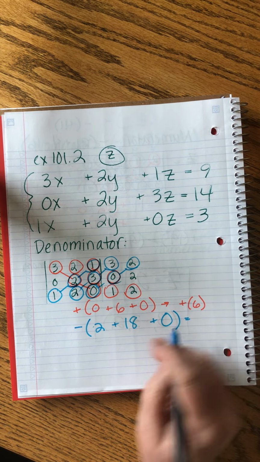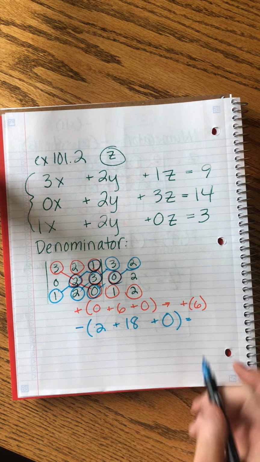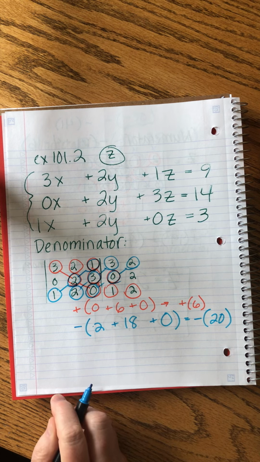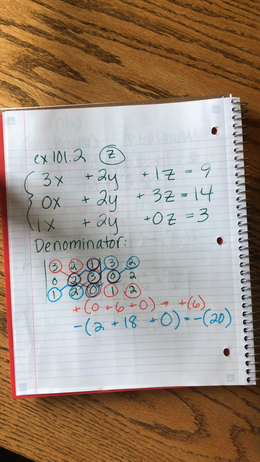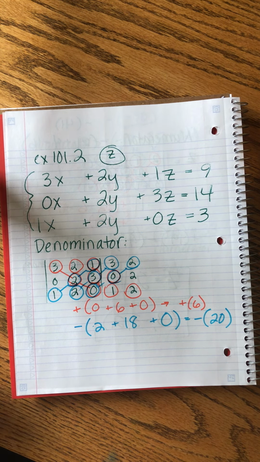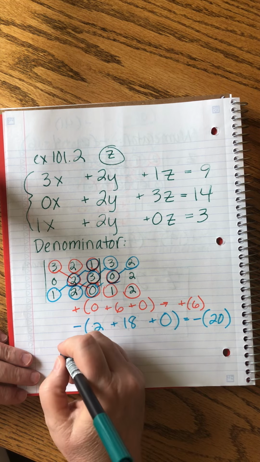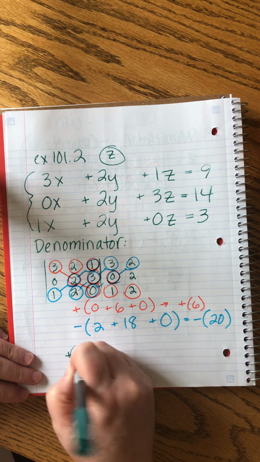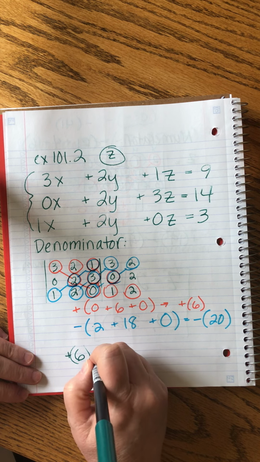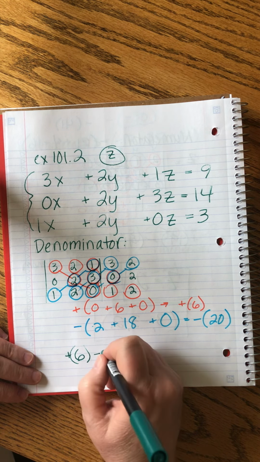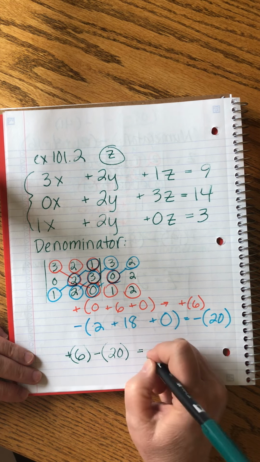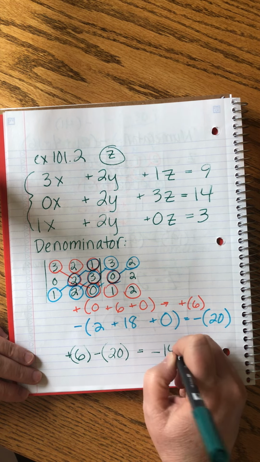All right, so we put all these together. This becomes 20, so it's minus 20, right? So then when we put the denominator back together, it's plus 6, that helps, minus, the number inside was positive 20, so that is negative 14.